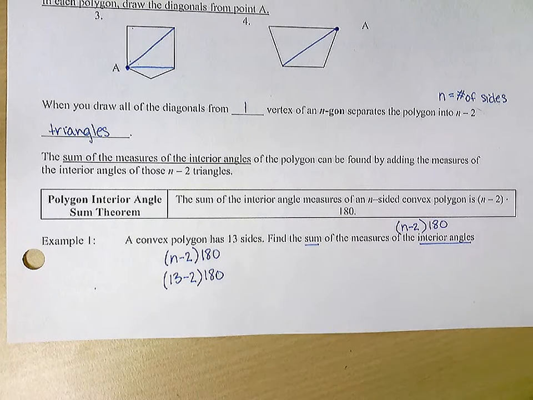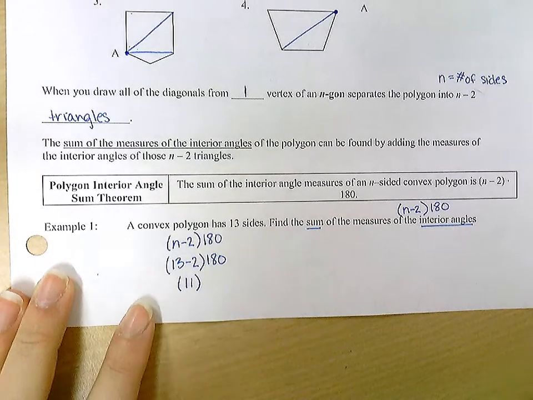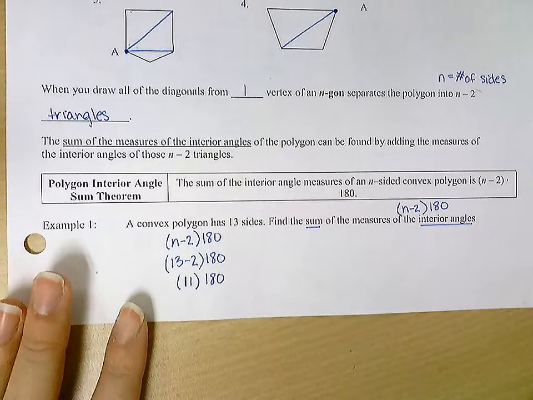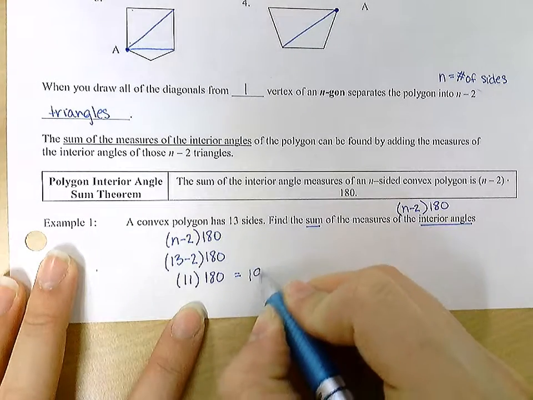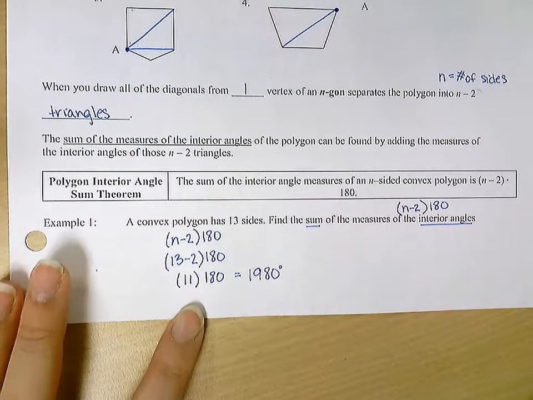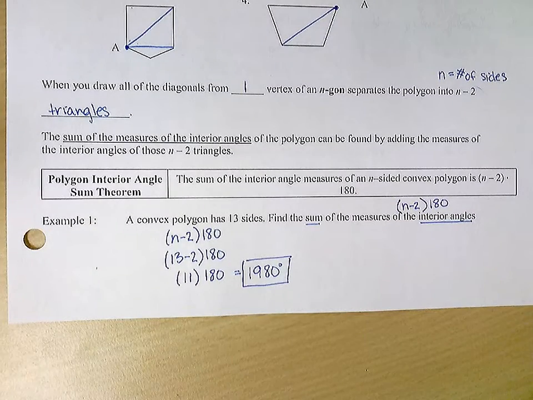Okay, so I'm going to take 13 minus 2. That's 11. And multiply it by 180. Okay, that's 1,980 degrees. Okay, so first you needed to know how many triangles there were. That's the n minus 2 part. And multiply by 180. Any questions?